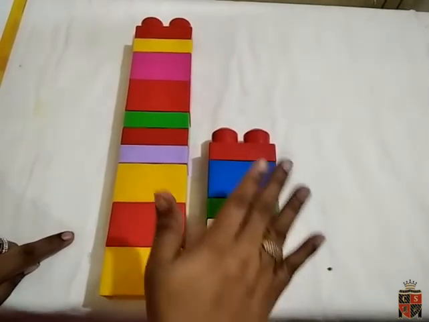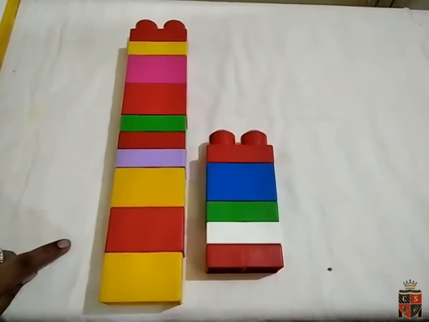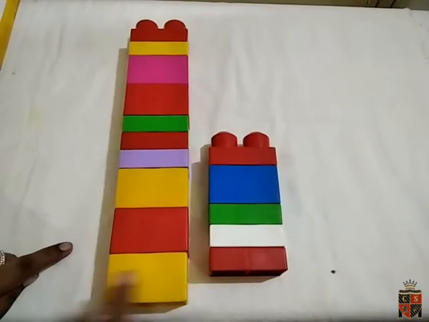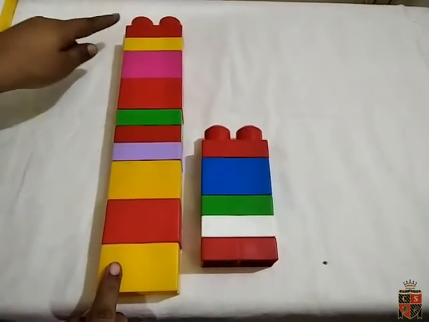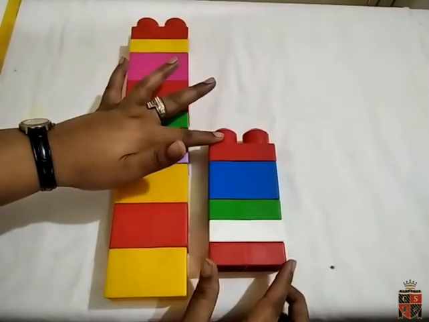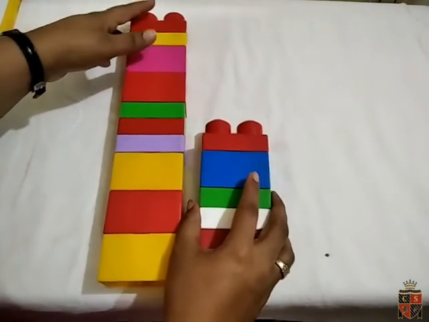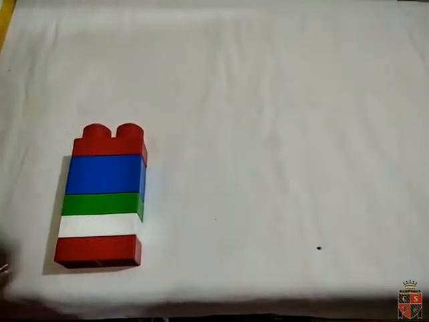We can compare by their height. You can clearly see their heights. So you know that this block rod is tall and this block rod is short. Okay students, I hope you have understood this concept and now you can compare tall and short easily.